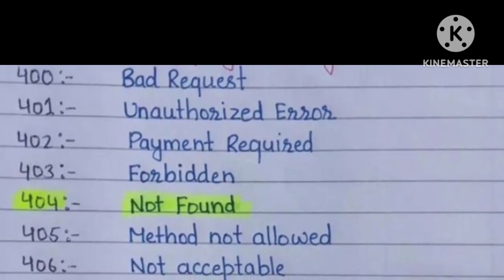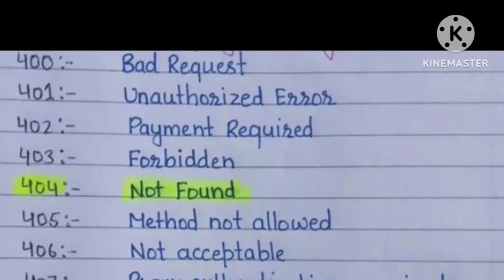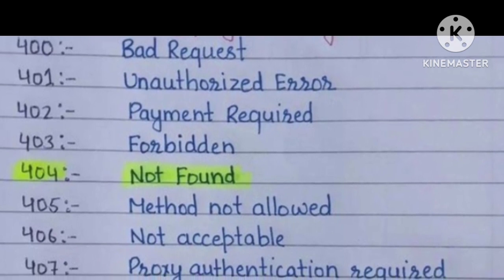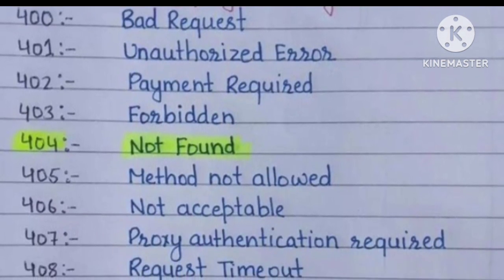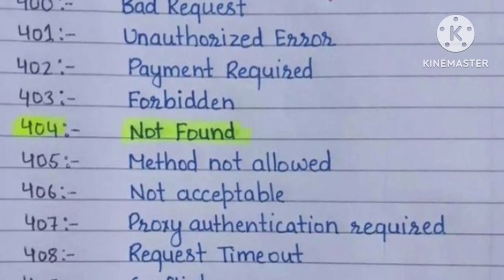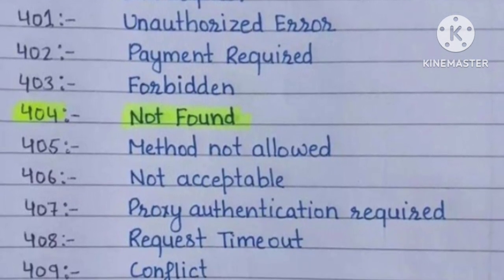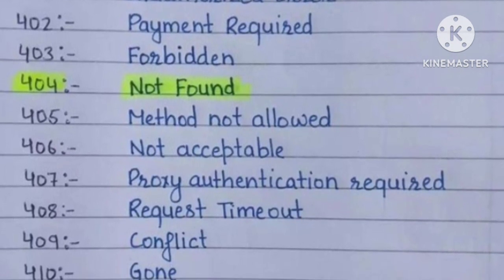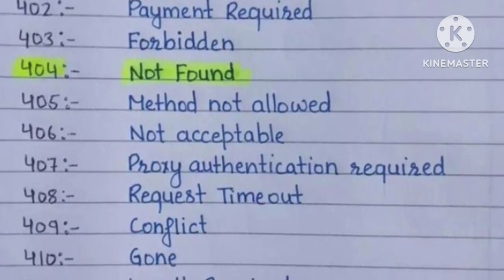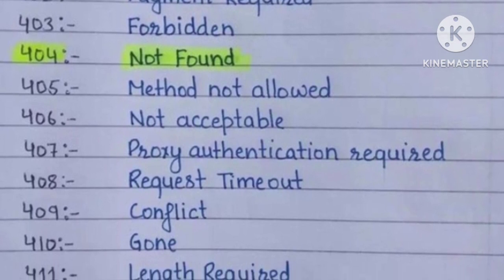Web errors. Course 400. Bad request. 401. Unauthorized error. 402. Payment required. 403. Forbidden. 404. Not found. 405. Method not allowed. 406. Not acceptable. 407. Proxy authentication required.